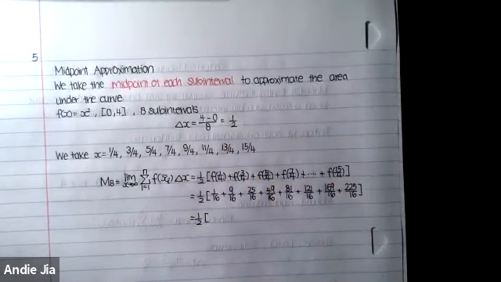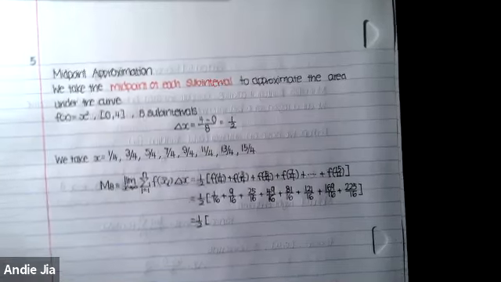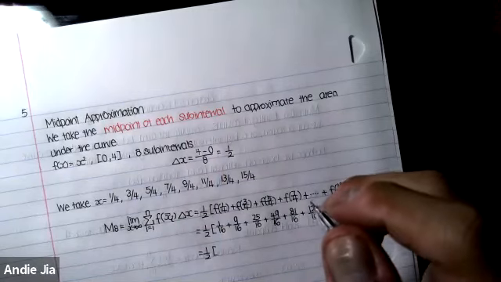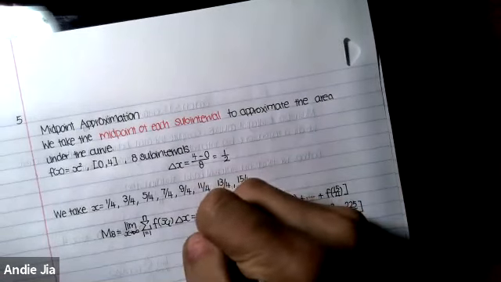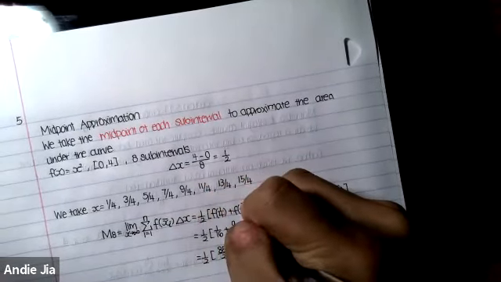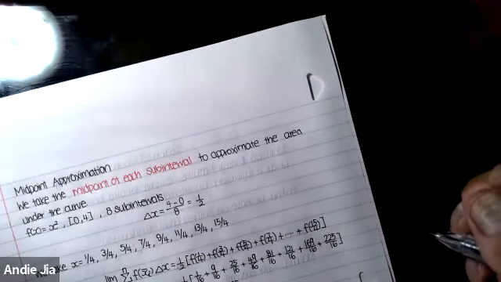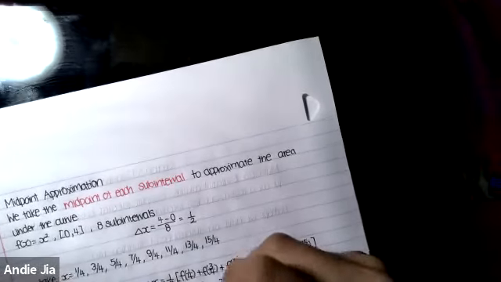So 35 plus 49 is 84, plus 81 is 165, plus 121 is 286, plus 169 is 455, plus 225 is 680. 680 divided by 16 should be 42.5, so it is 85 over 2. Oh, so it's 85 over 4. Should be 21.25.